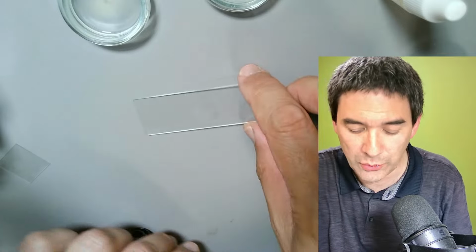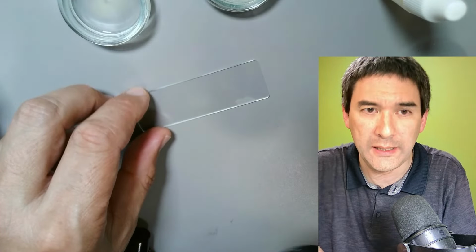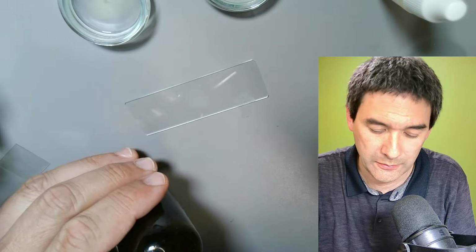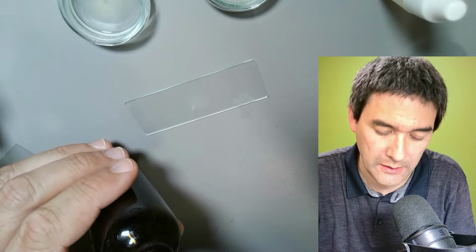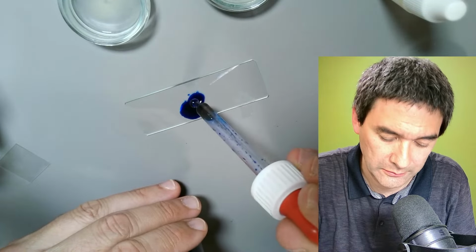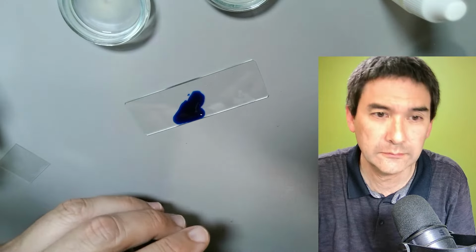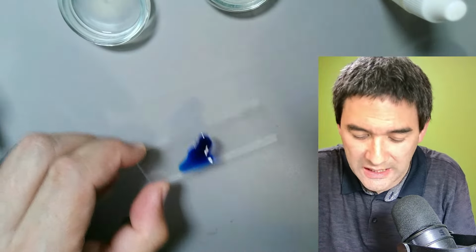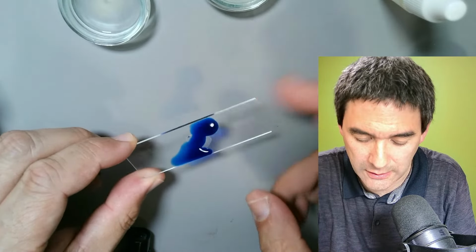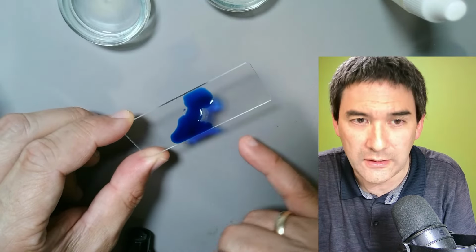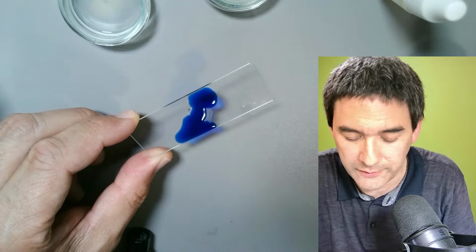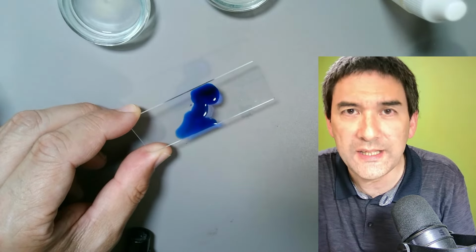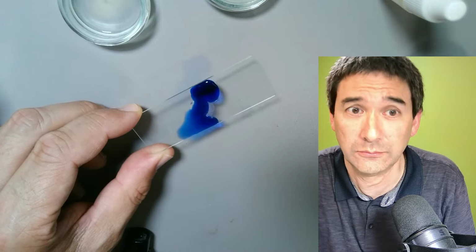What I'm going to do next is apply a little bit of methylene blue solution on here. I allow it to stain a little bit. Not everything is covered with methylene blue. You see that there's a little bit. And then I'm going to rinse it with some water.